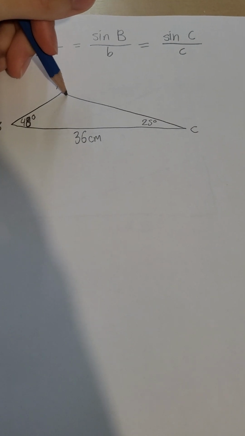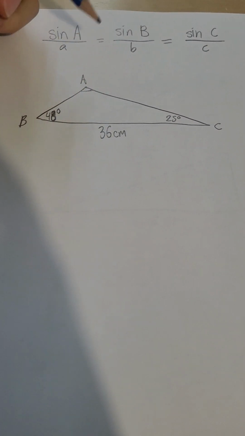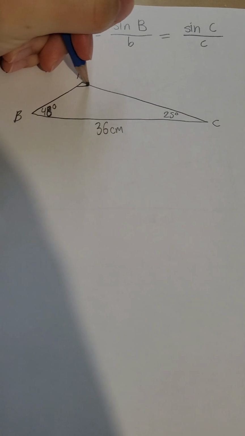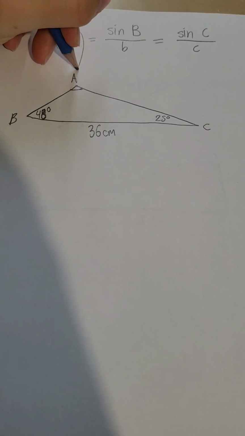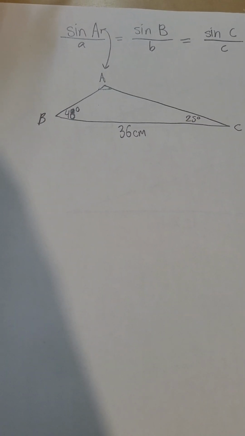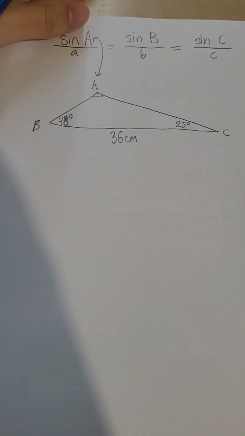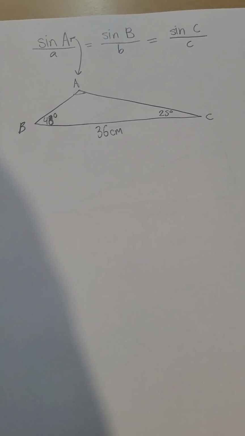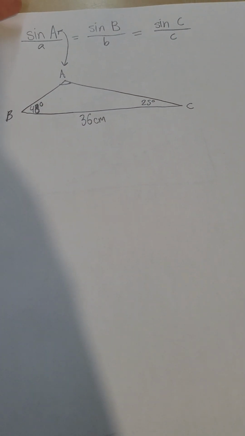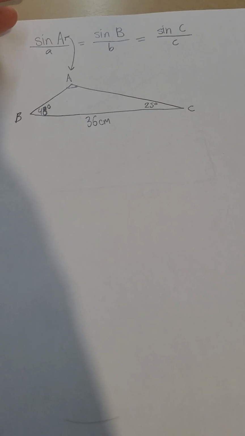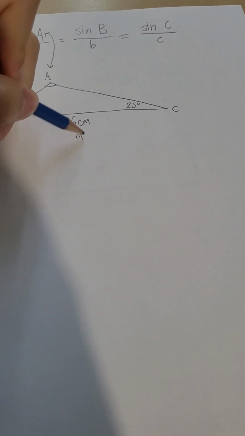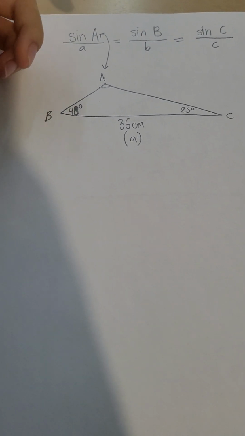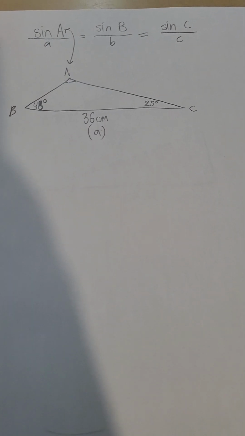So sine A would be this angle right here. That's the A that we're talking about, right? These two are the same thing, disregarding the sine. So these A's are the same thing. And now this A represents the side that is opposite to that angle. If you watched the previous video about SOHCAHTOA, you will know that this is the side A. It is opposite to A.